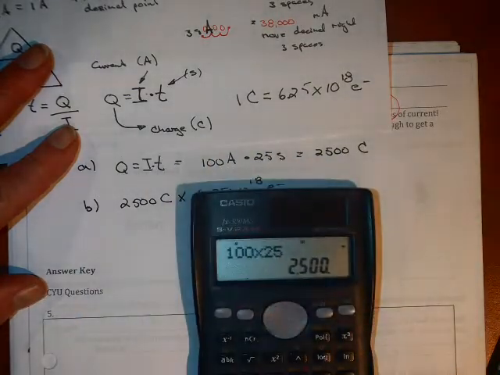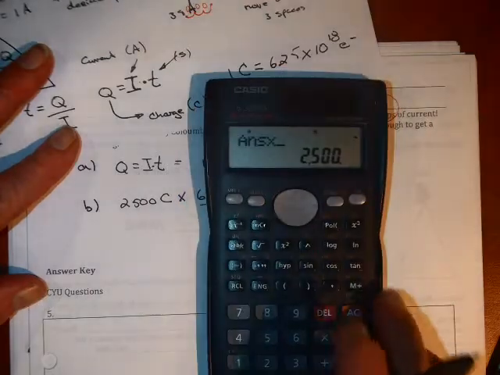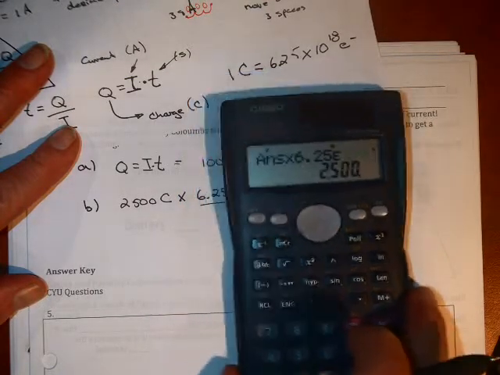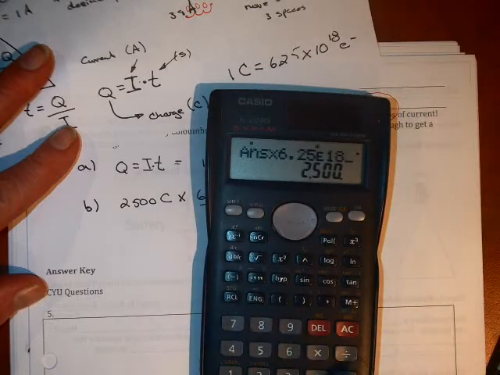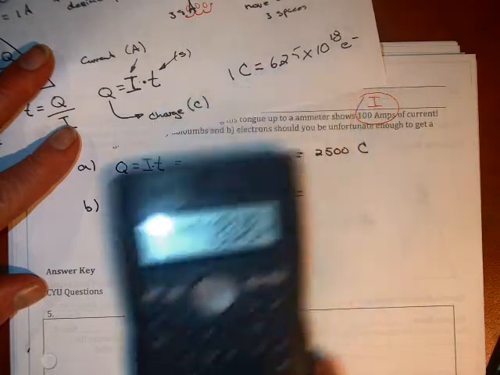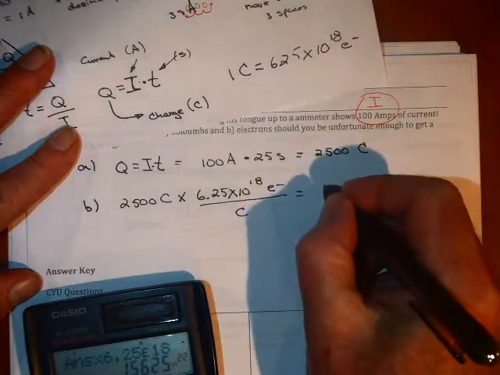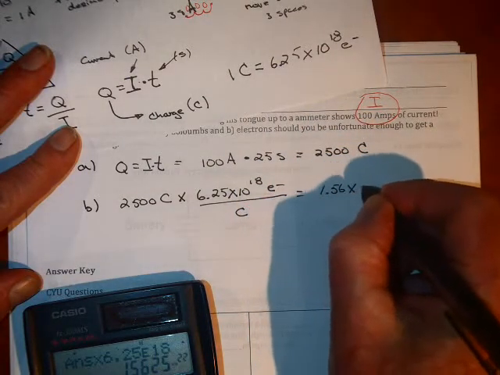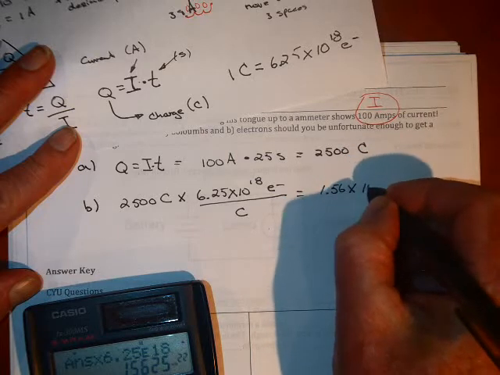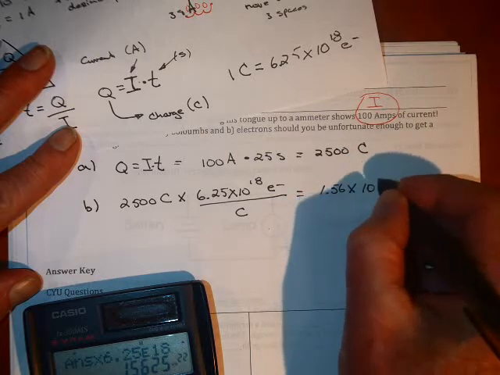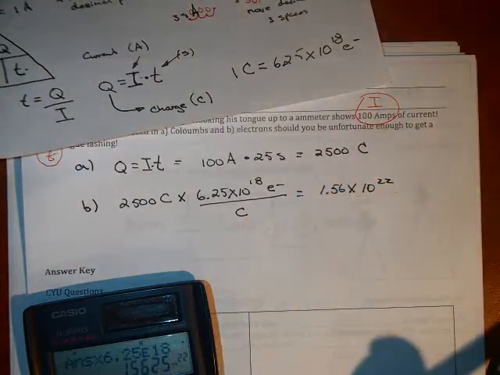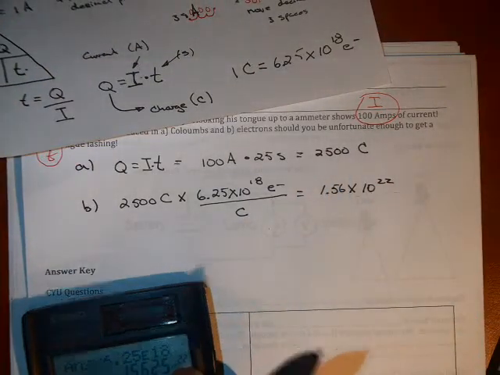Whoa. Times 6.25 exponential 18. Whoa, that's a big number. 1.56 times 10 to the 22nd. So 1.56 with 22 zeros behind it.